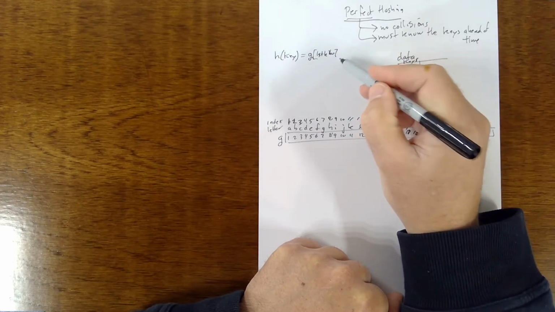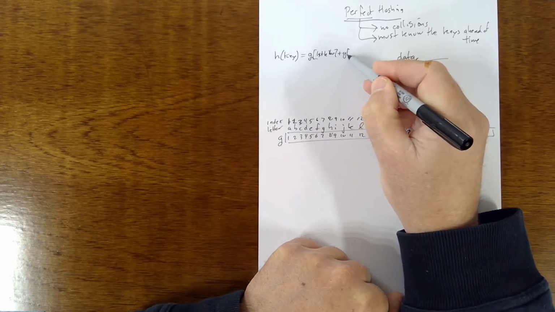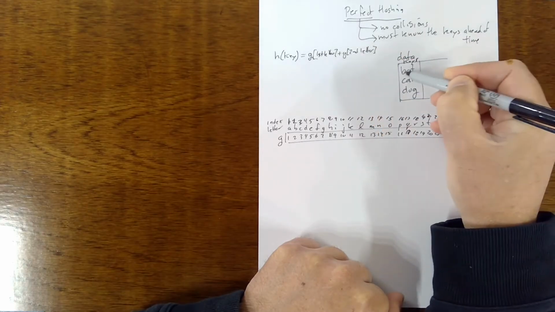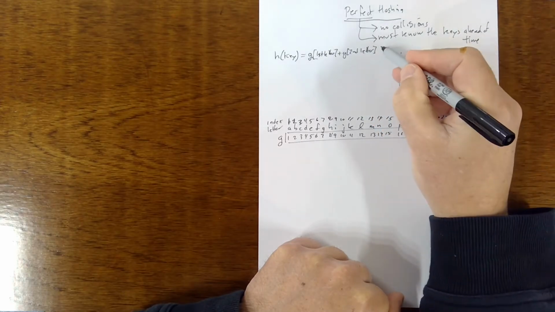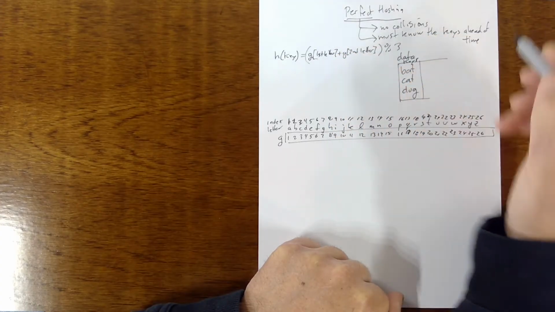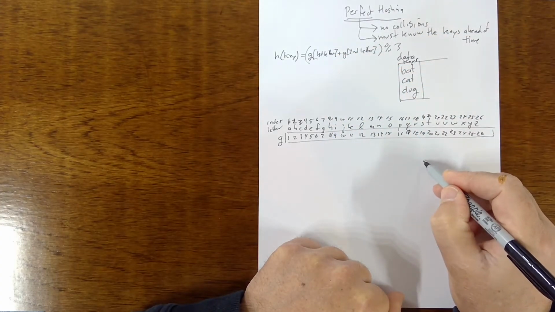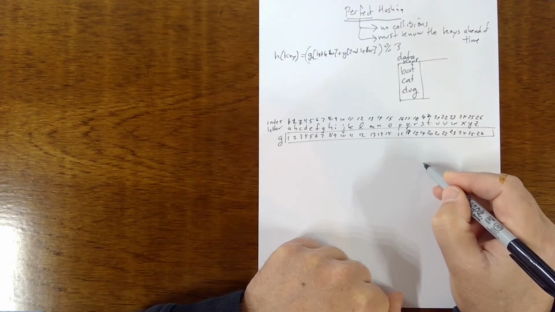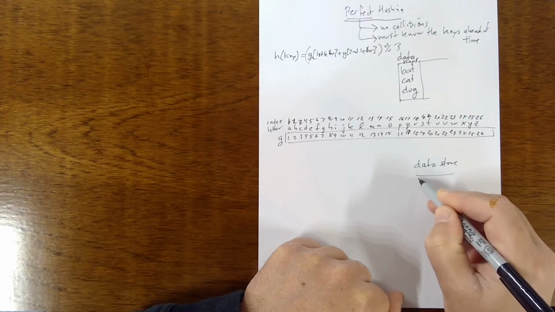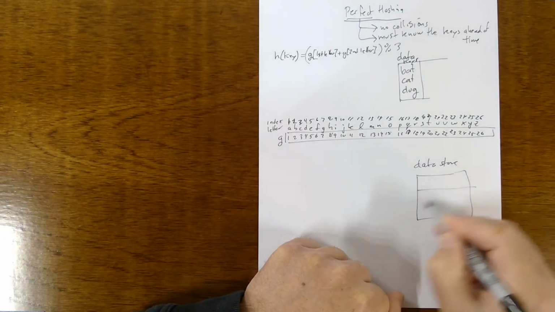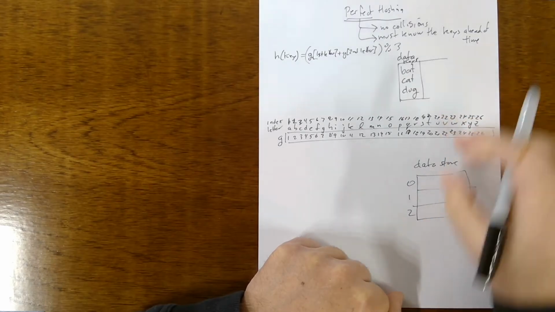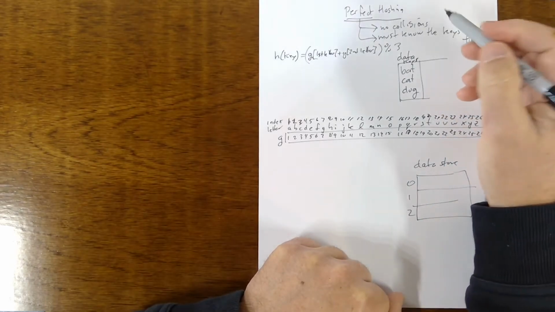Then we'll add that to G of the second letter. Just the first 2 letters, it's kind of arbitrary. Then we'll take that sum and modulo by 3, because I want to store this in a 3-element array. I want to be really efficient about this. I want the indexes 0, 1, and 2. I don't want to have any extra data.